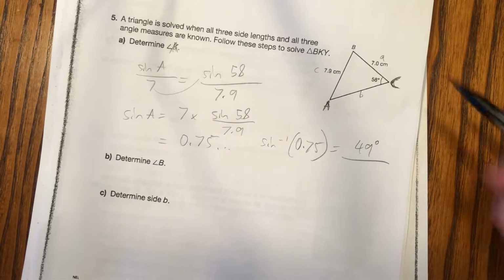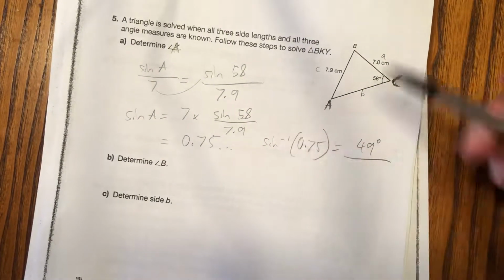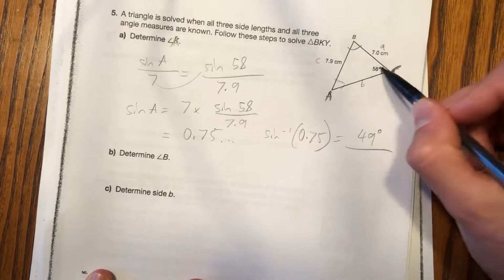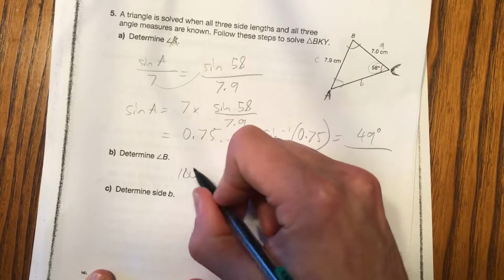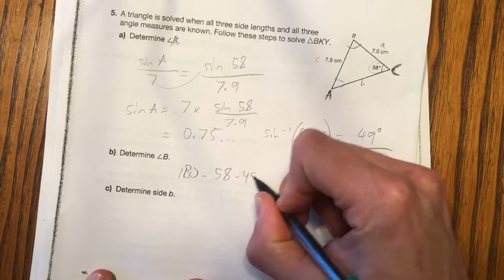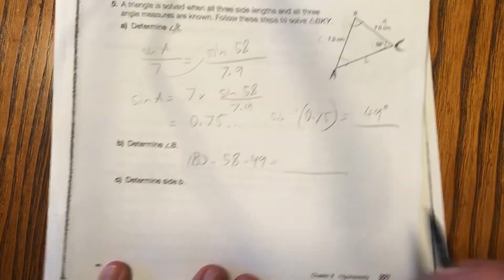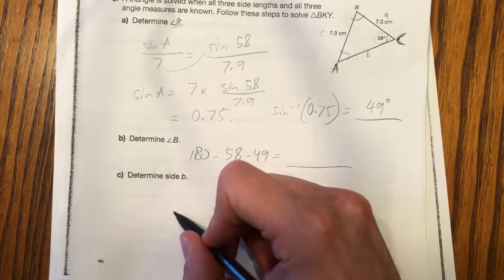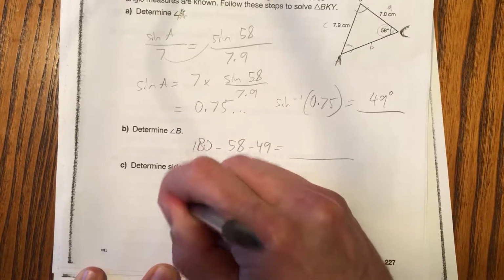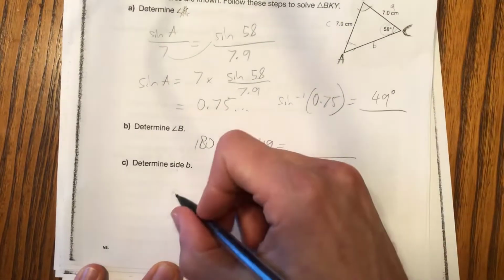So pretty quick, pretty short. Now get B. That's this. Well, all you have to do, now that you have this one and this one, 180 minus 58 minus 49 equals your answer. And then little b, I'll give you the formula, and you can get the answer.